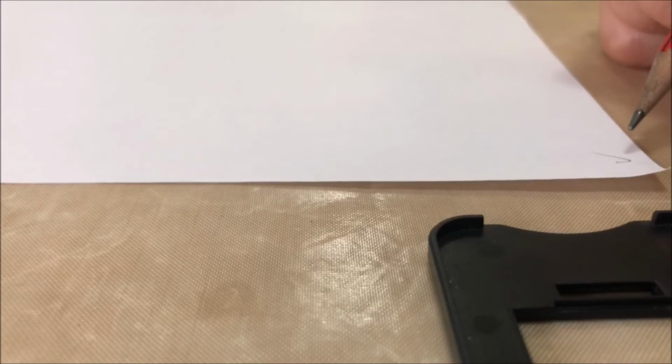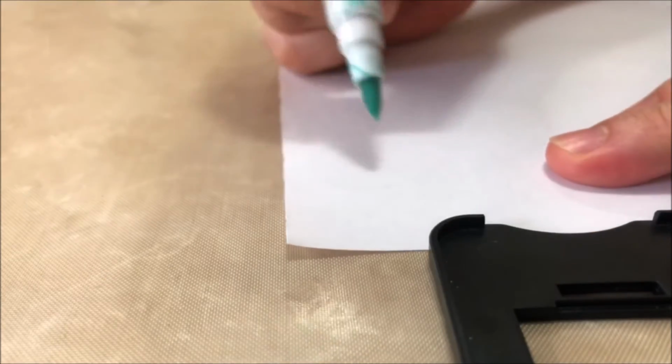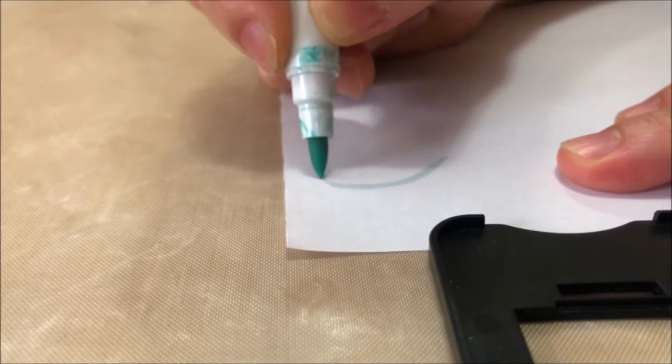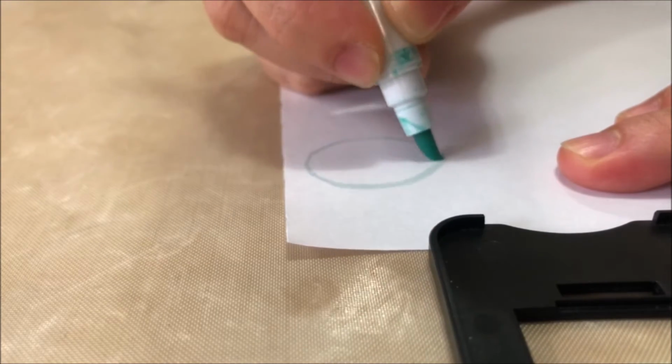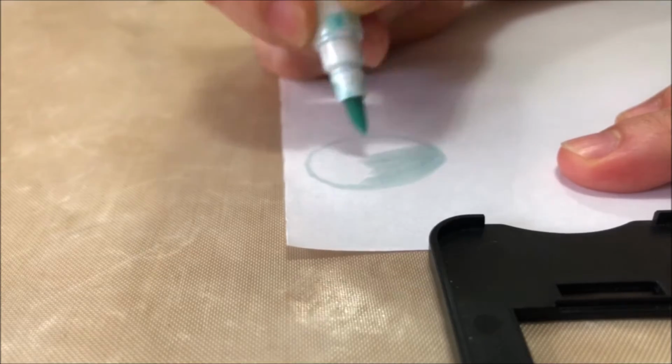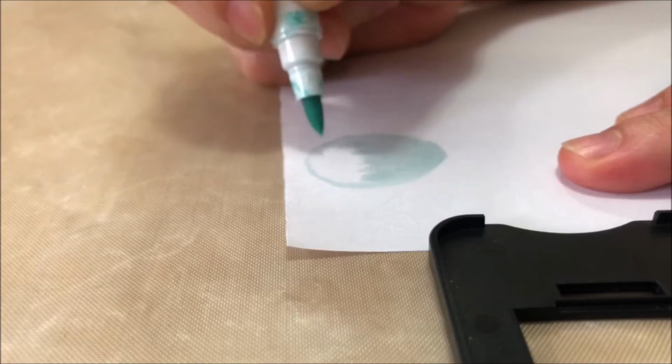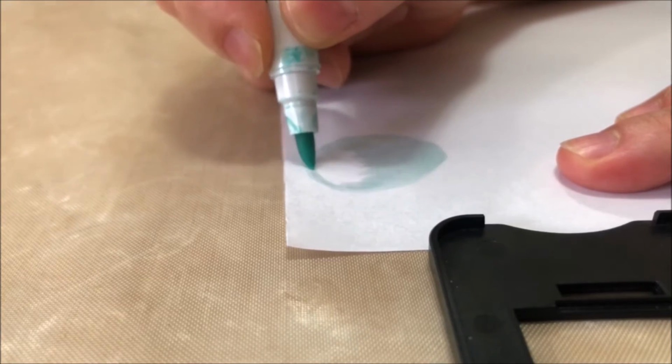I mark the right side of the paper, turn it over and draw the balloon shape with a pencil, and then turn it over again and color it. Use the lightest color possible. Leave a blank spot here as the highlight.